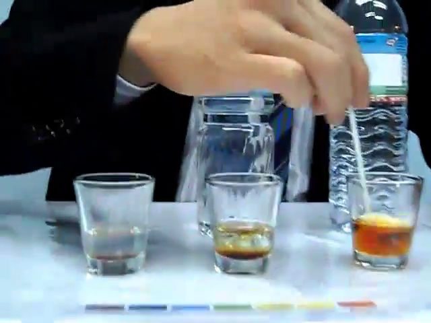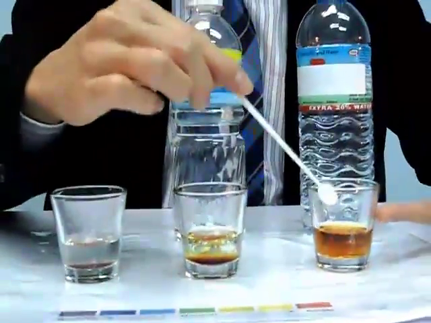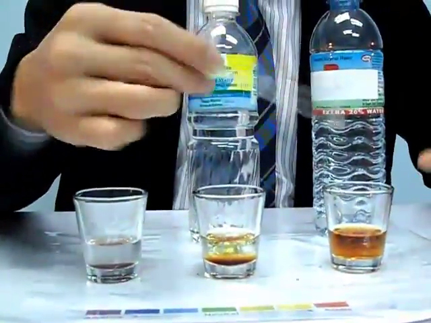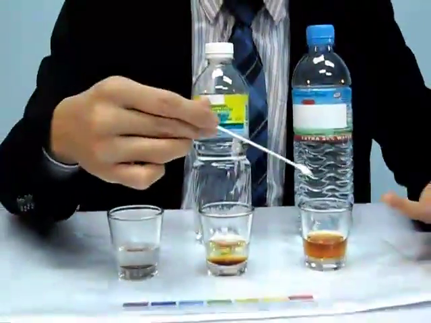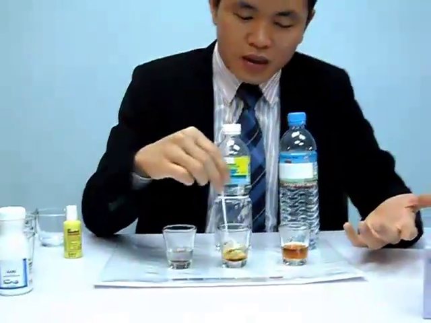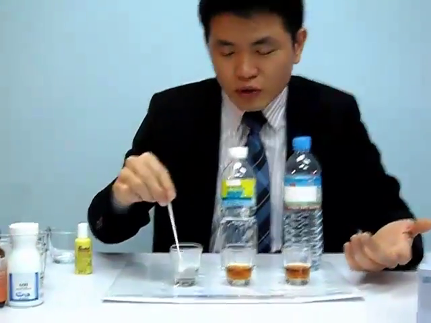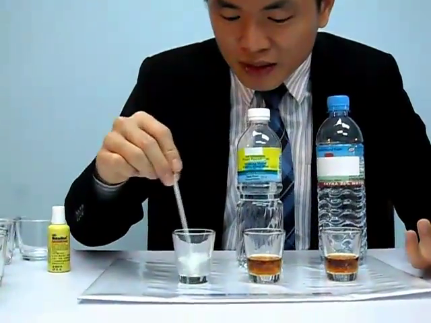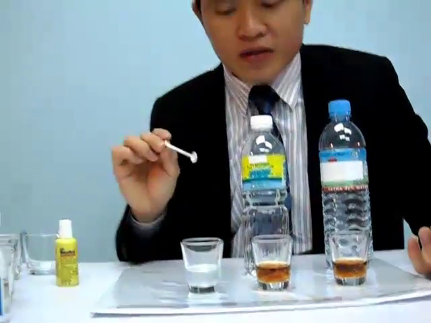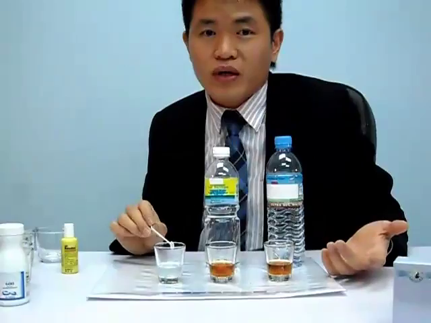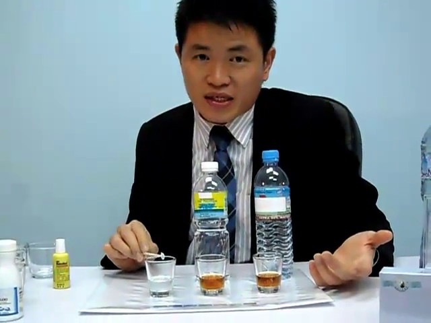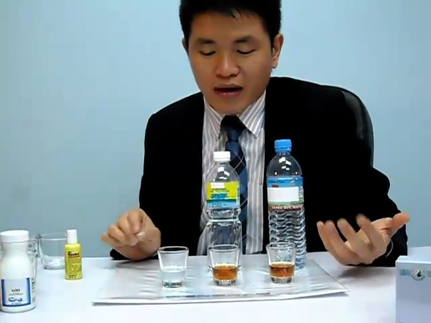This is mineral water. You see? You can still see the iodine here, because it means it does not have any antioxidant function. Same for distilled water. Okay, and let's see. You see? It's clear.